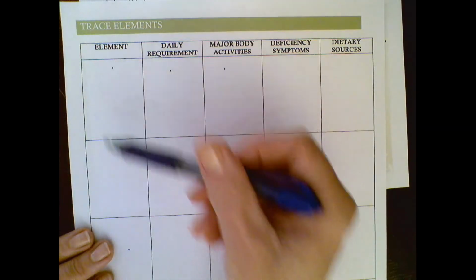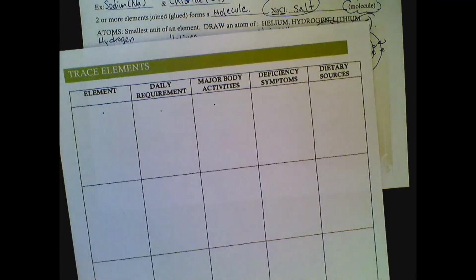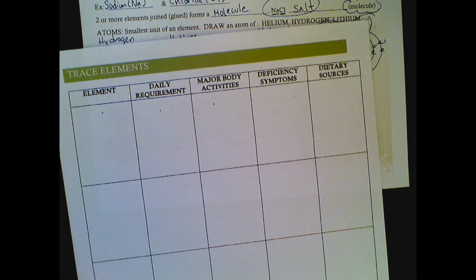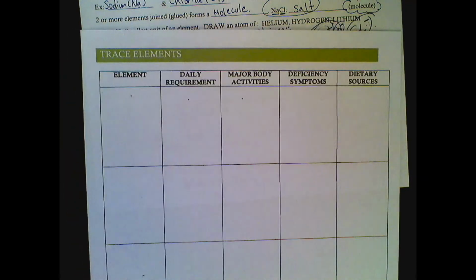So you're going to do this chart, which is the main elements that your body needs to function. And this is on Schoology. The chart is on Schoology. It says trace elements. And you can fill this out from there. And the sub should have this for you, so you can fill it out. Okay, so that's item number 1 that you'll do.